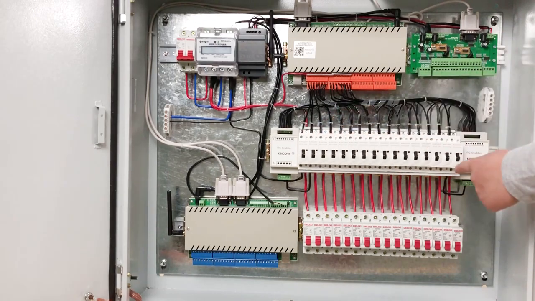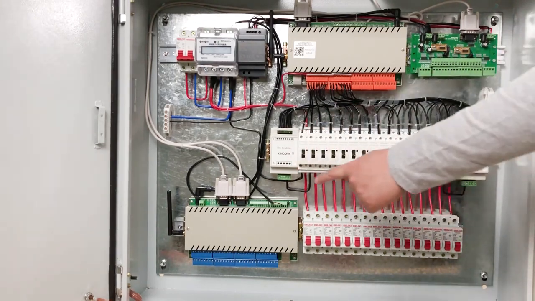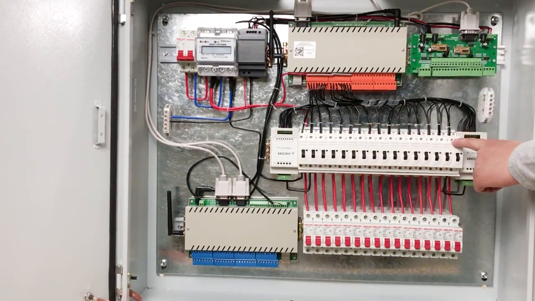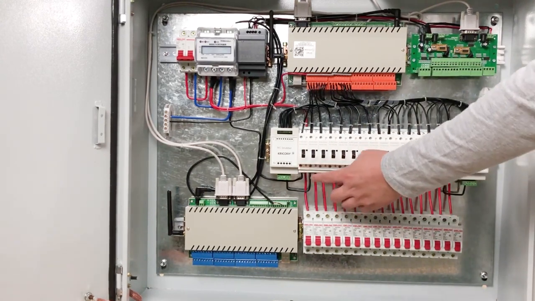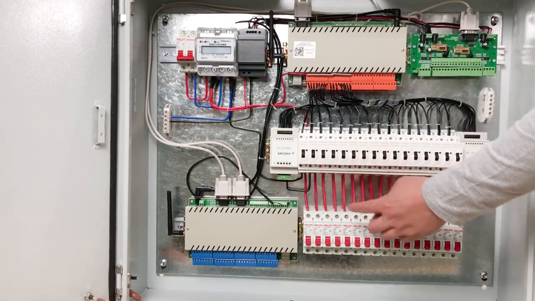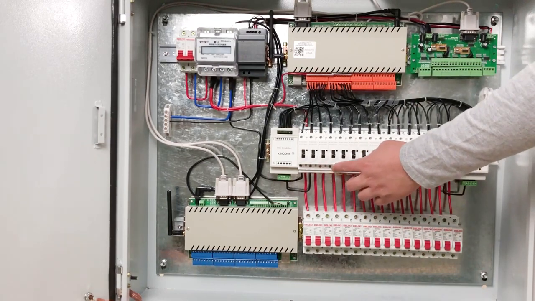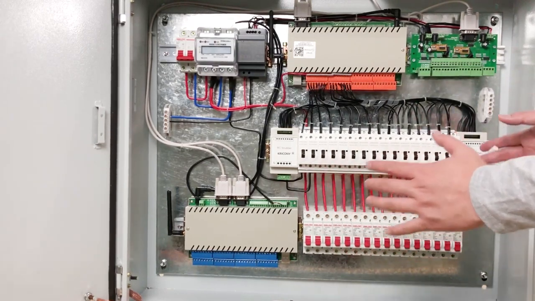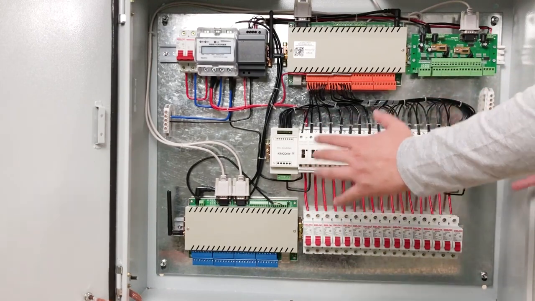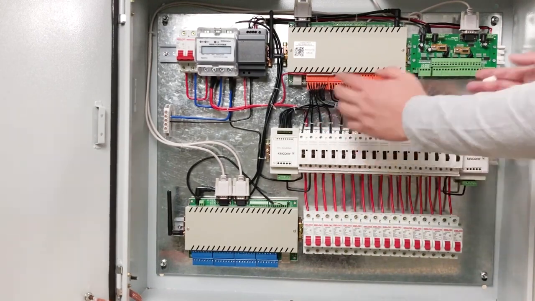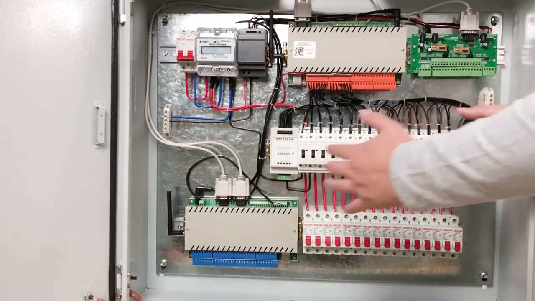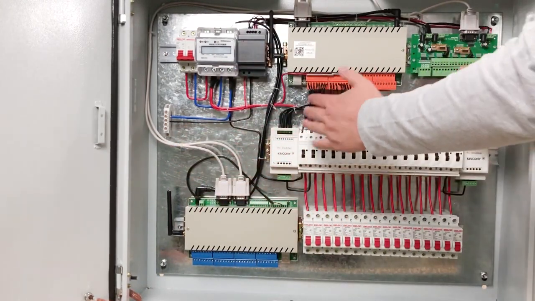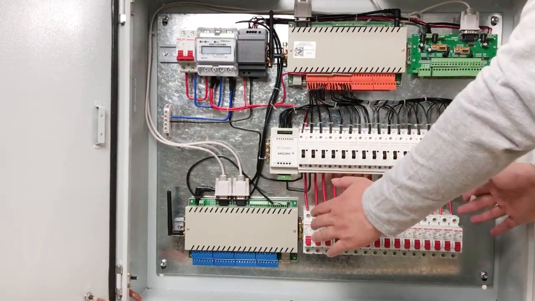Just like this, this is a 16 channel AC contact output. So you will confirm which is for lamps, which is for curtains, which is for sockets, and which is for air conditioning. Then calculate the total number of bricks and AC contacts, so that you can calculate how much space you need to install them.